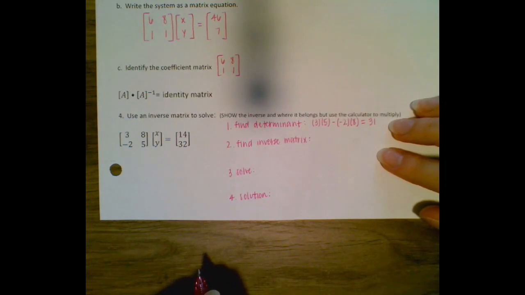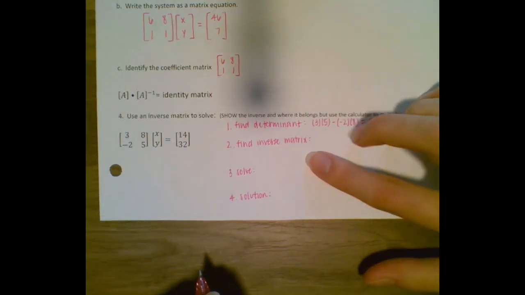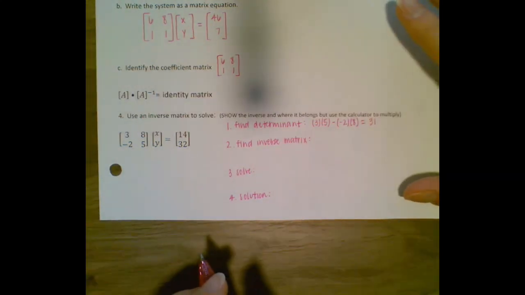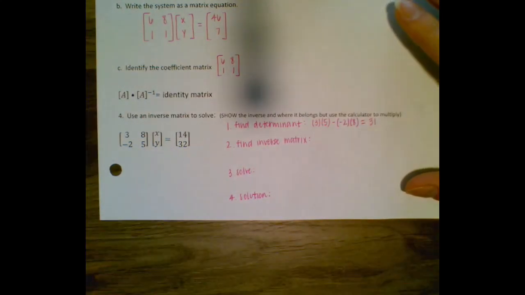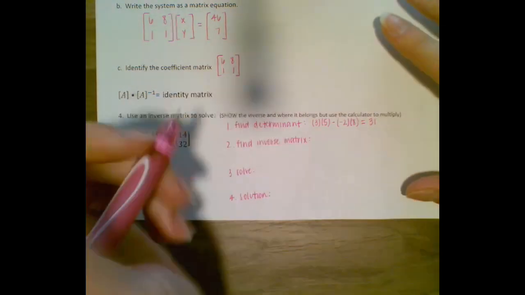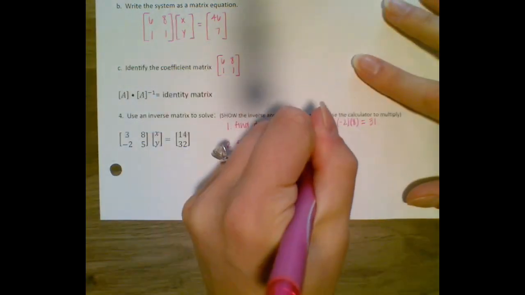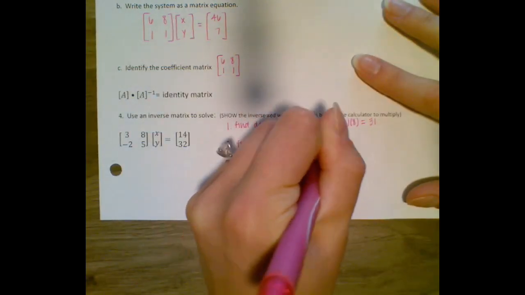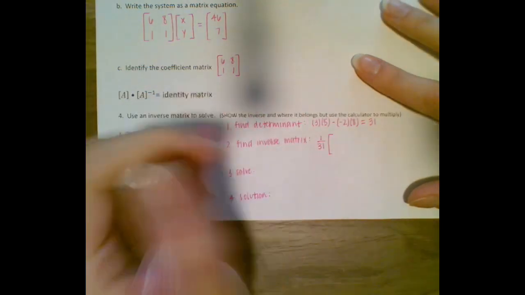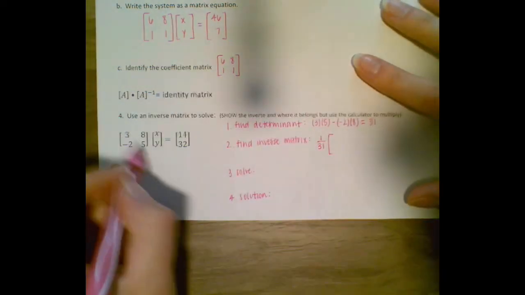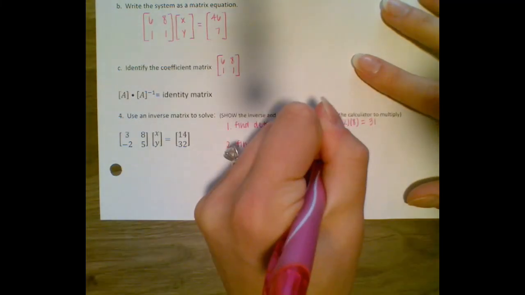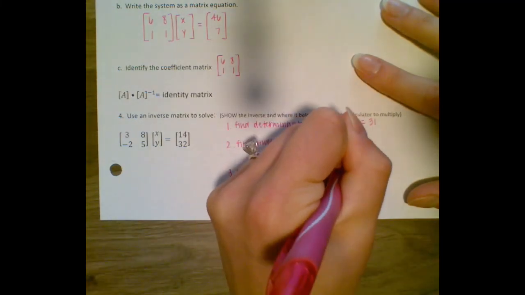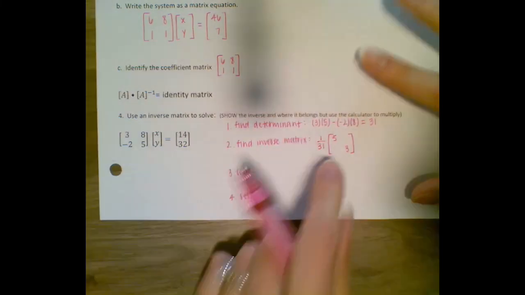Now we're going to find the inverse matrix. Remember, you do 1 over the determinant times the matrix where the 5 and the 3 switch spots, and then you change the signs on the 8 and the negative 2.